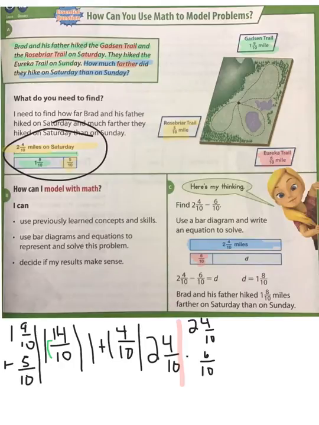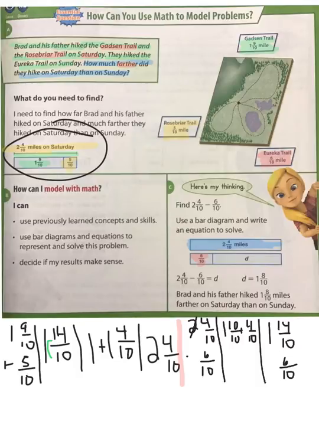Make sure you're writing this in your notebook. First step, I cannot subtract the 6 from the 4, so I need to borrow from the 2 and make this a 1 10/10 plus the 4/10. So I'm going to end up with 1 14/10 minus 6/10. And now I can subtract. 14 minus 6 is 8/10, and then I'm going to bring my 1 down. So I end up with 1 8/10, which is right here. So D is going to equal 1 8/10.